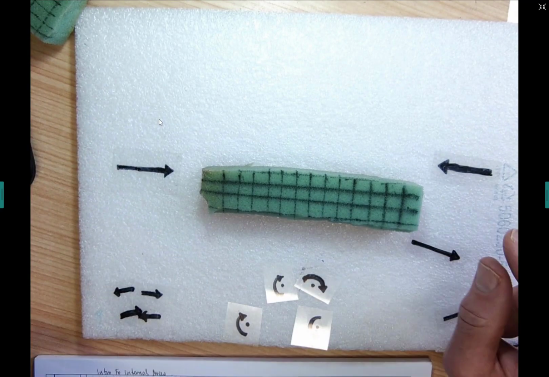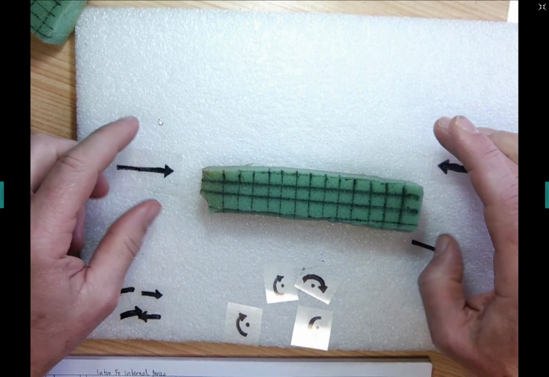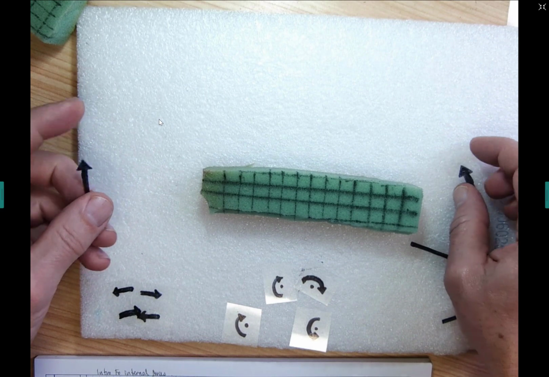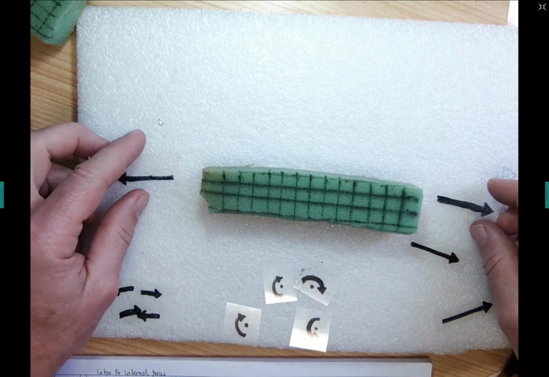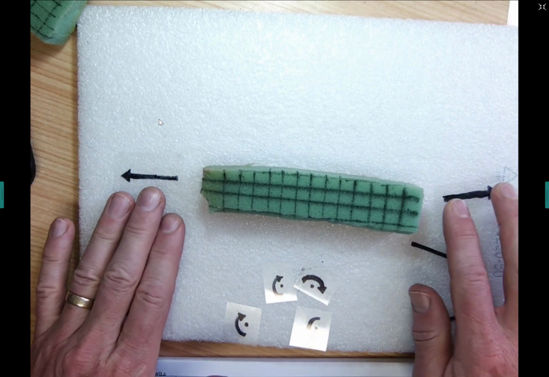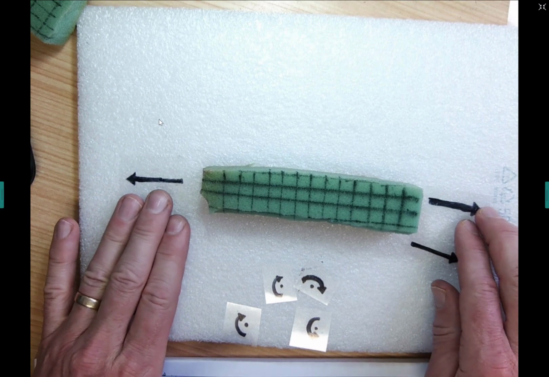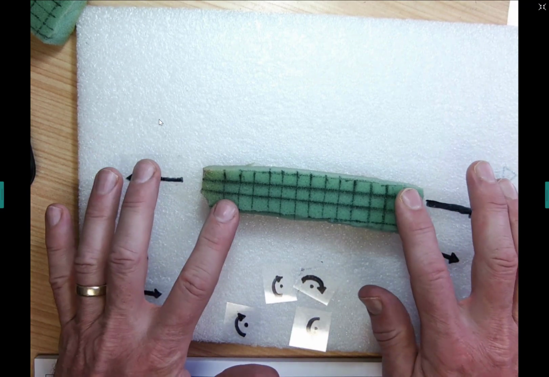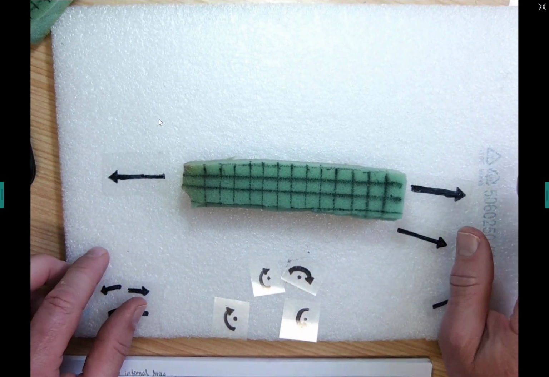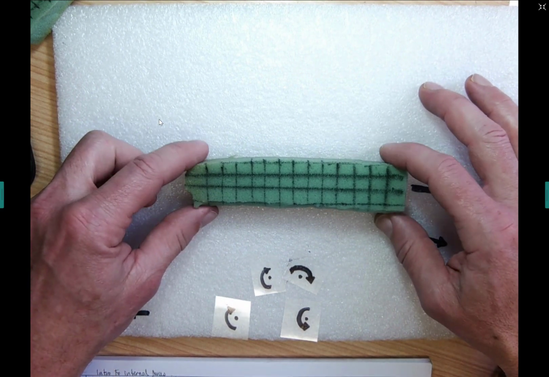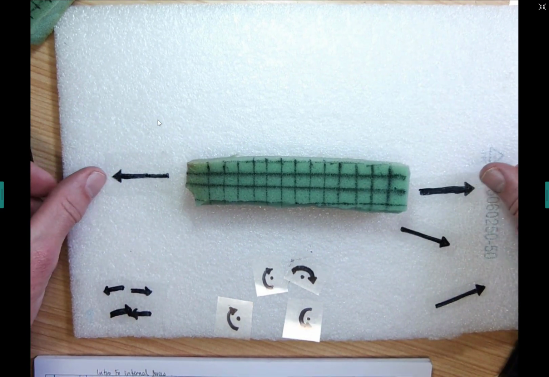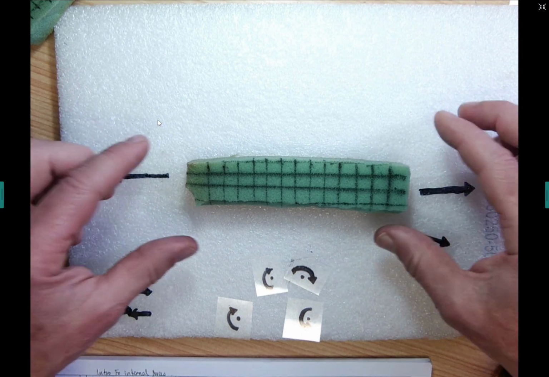Now, the next thing I want to show you is the three different types of internal forces and what deformations are associated with them. So what I've got here is two forces. So those are external forces. We're going to apply these to this structural member, which is made of foam, so that it's nice and flexible so we can see what's happening. So we apply two forces like that. What you're going to get is tension.